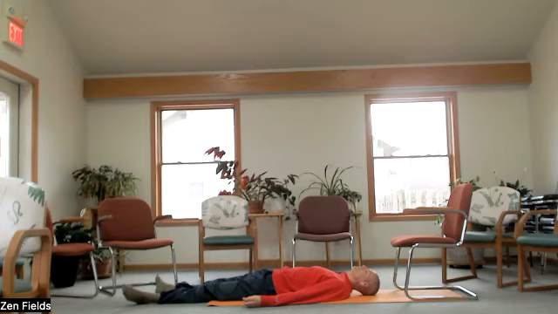And then we'll shift awareness to the breath, focusing on breathing, noticing sensation of breath at the nose, or perhaps watching the abdomen rise and fall.